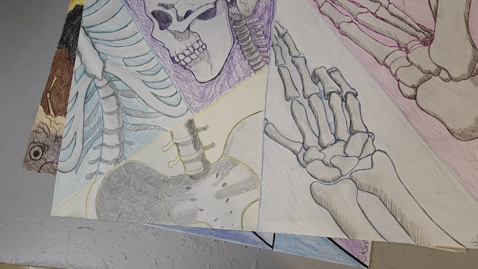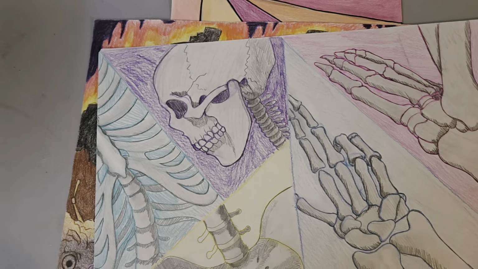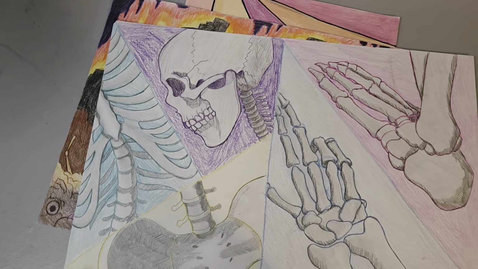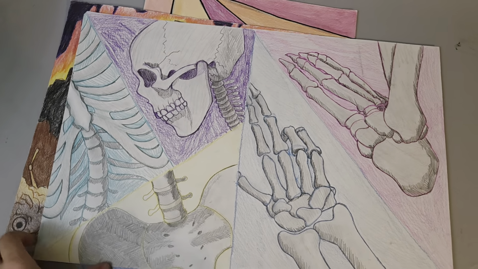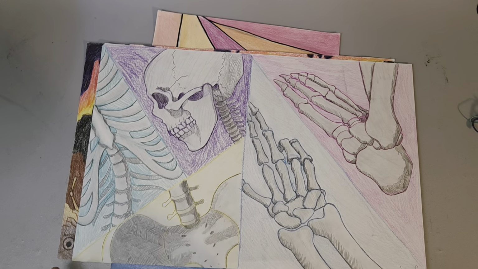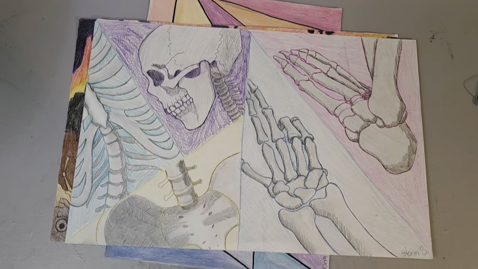The final, not the final one, but the final of the paper ones that I've done. This is for art class. We had to do similar to the bike project, but with skeletons instead. Yeah, I like how this ended up turning out. I'm super proud of myself.